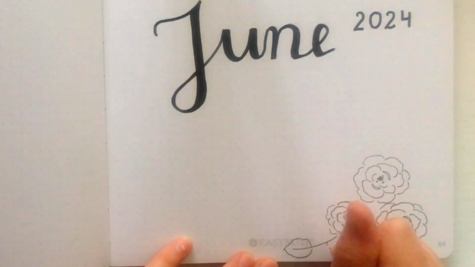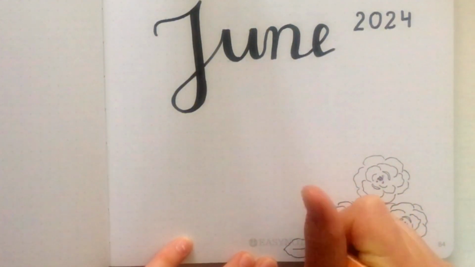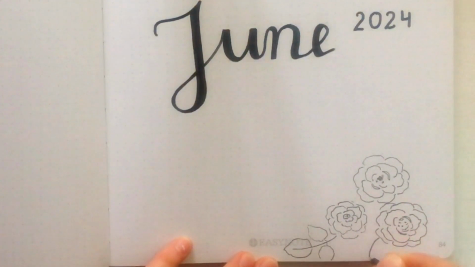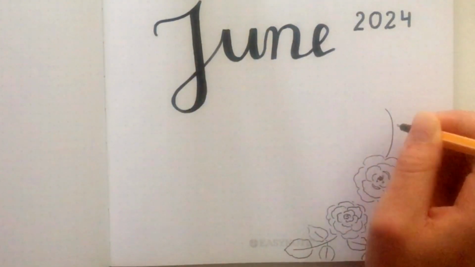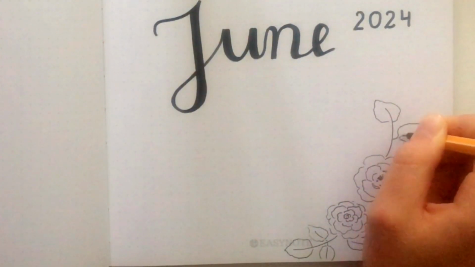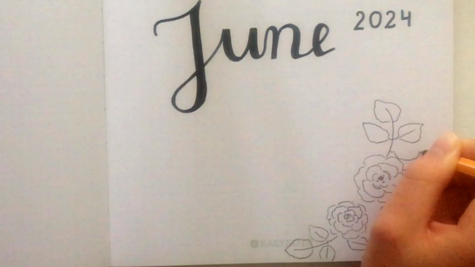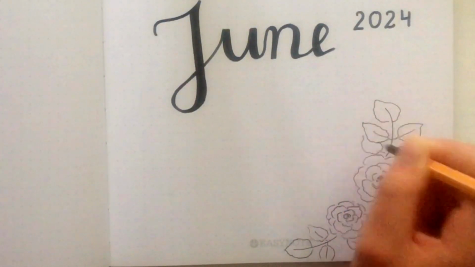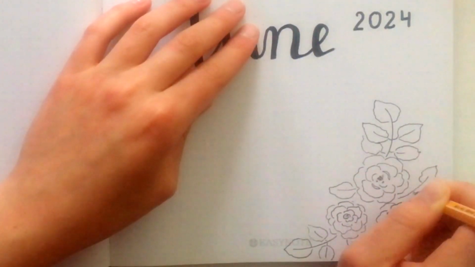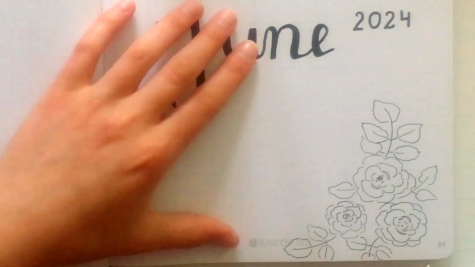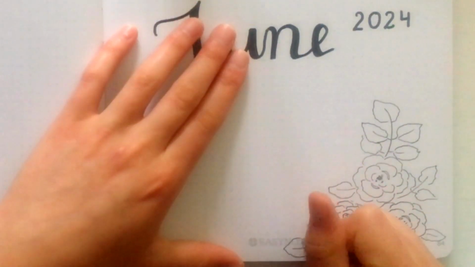Let's also add some leaves, which are just pointed ovals with slightly squiggly edges. Add some veins.